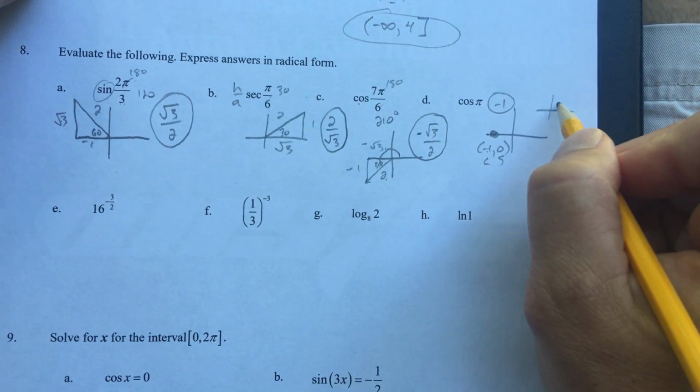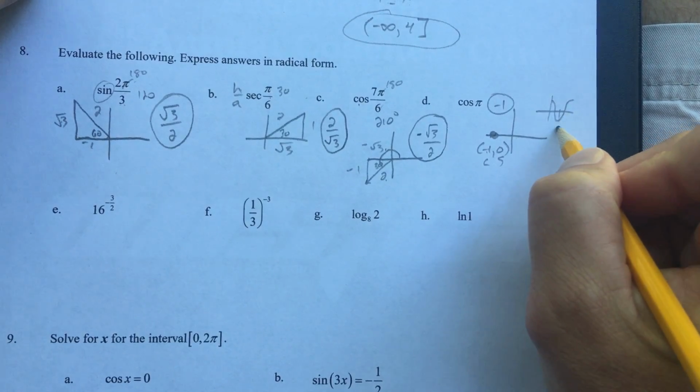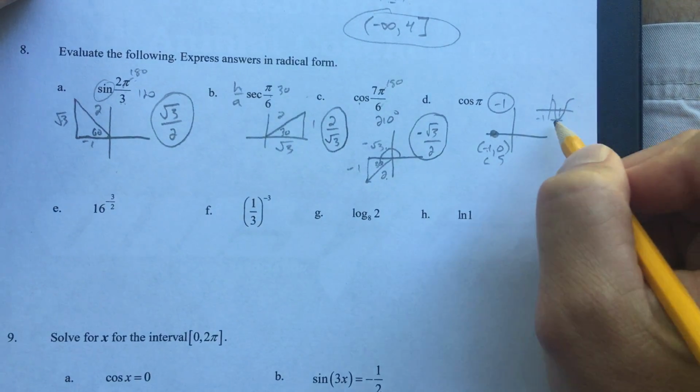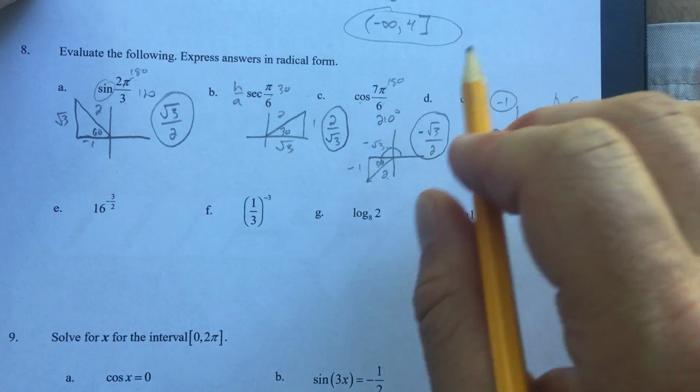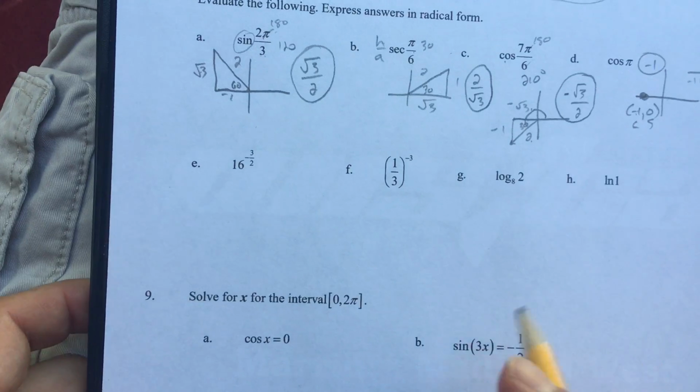Your second option would be to think about the cosine graph. It goes from 0 to 2 pi. Pi right there in the middle is down here at negative 1. Whichever one seems right to you or more reasonable, that's the one you should do.